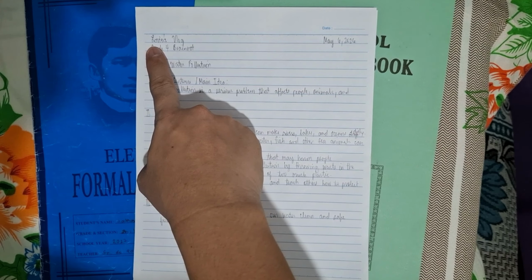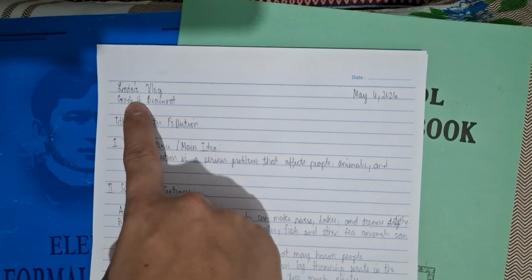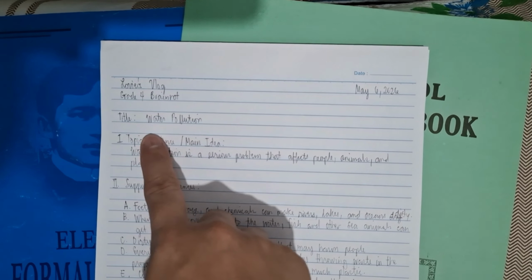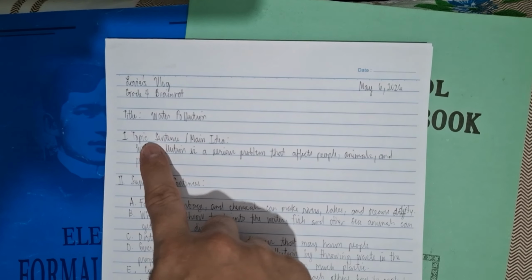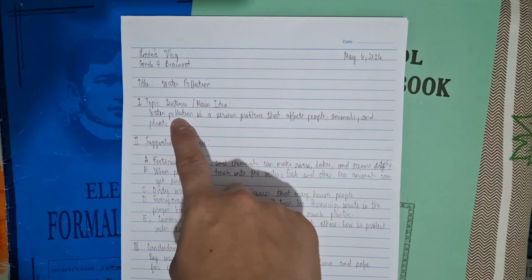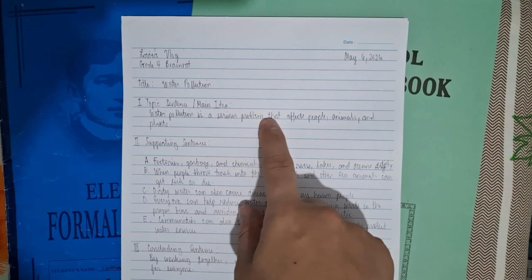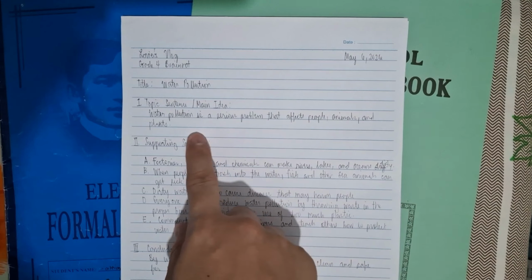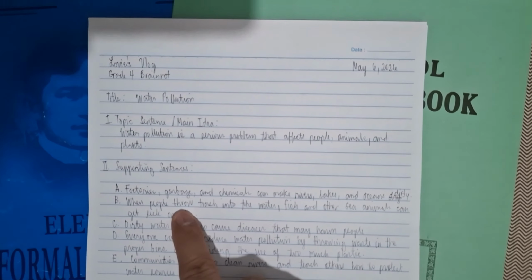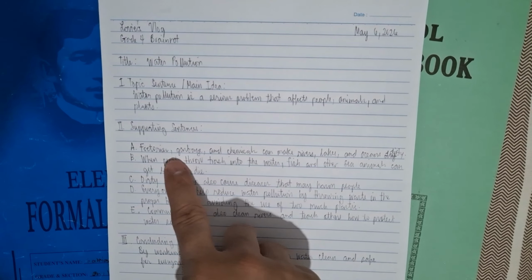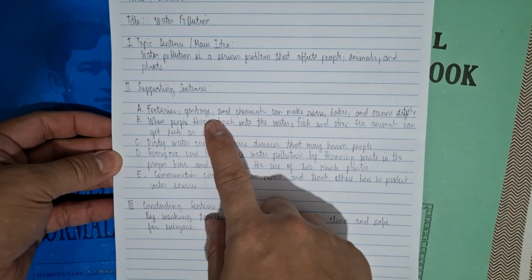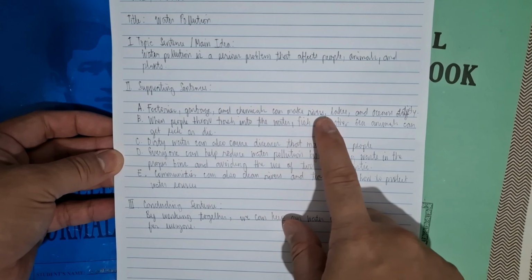Okay, so this is an example or sample outline. We have the name, your name, grade section, date, and the title of your outline or your paragraph. So we followed three. We have the topic sentence. We have the supporting sentences. It depends on how many supporting sentences you will include.